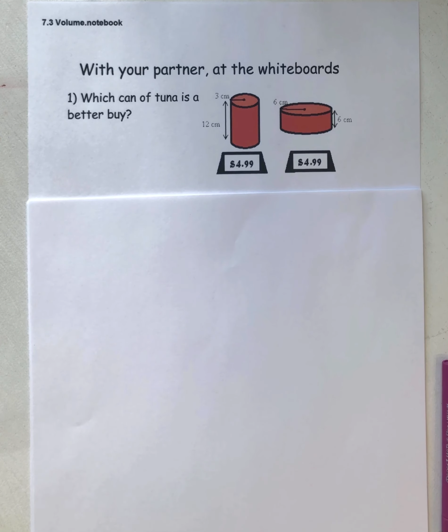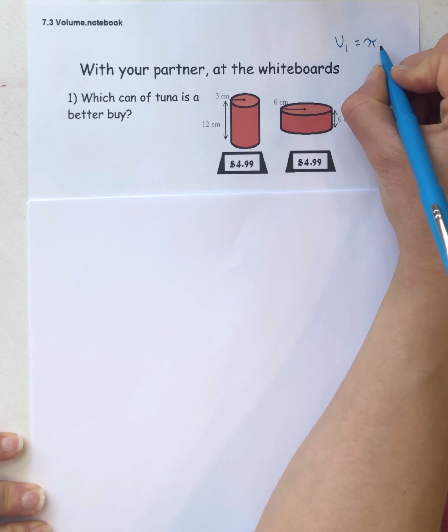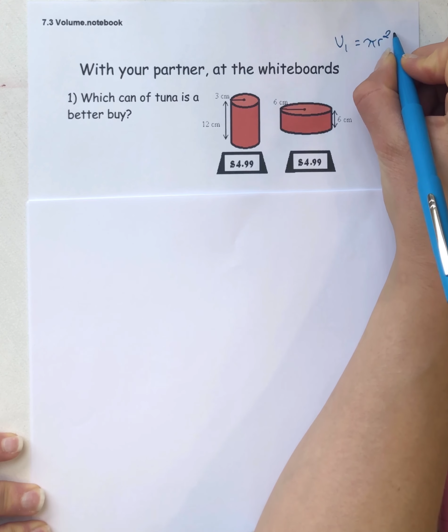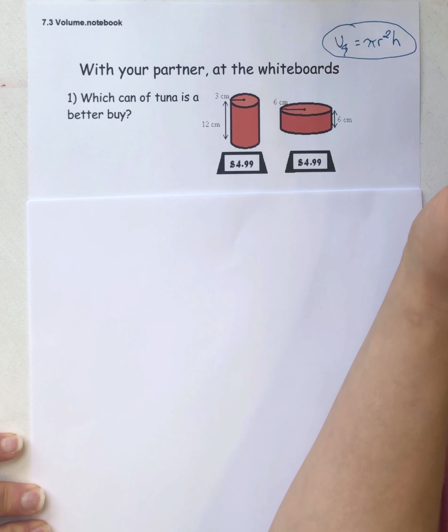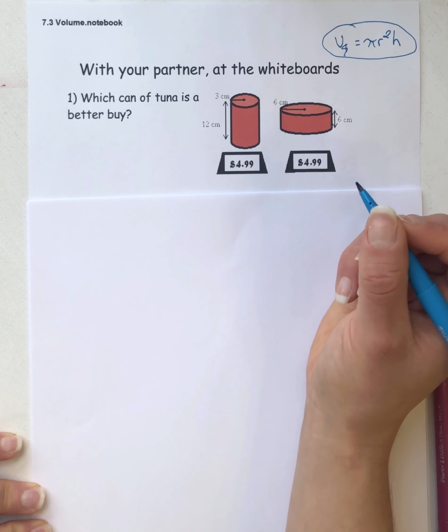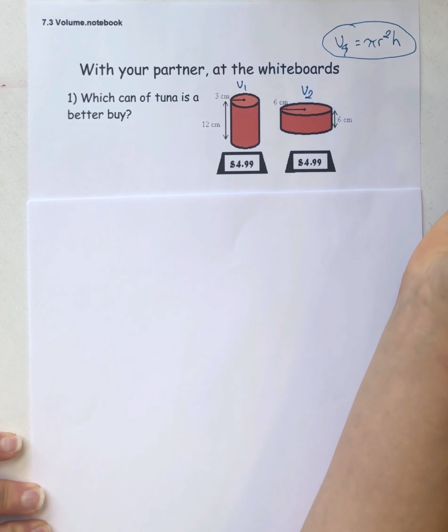The very first thing I am going to do is write down the equation I'm going to be using. The equation of a cylinder is going to be the same for both. So for volume, it is pi, you should have this on your equation sheet, pi r squared times height, right? This is going to be for both of them, because they're both cylinders. So let's find this one as volume 1, and this one as volume 2.